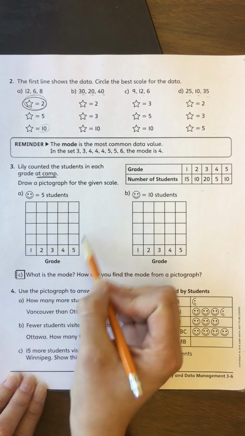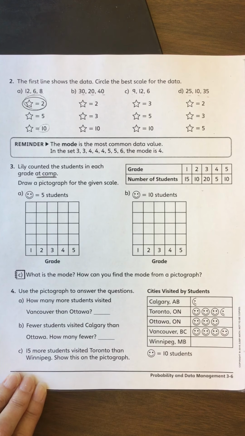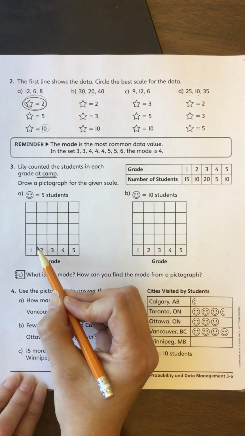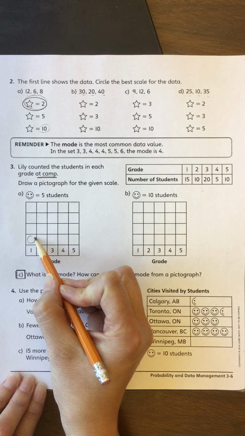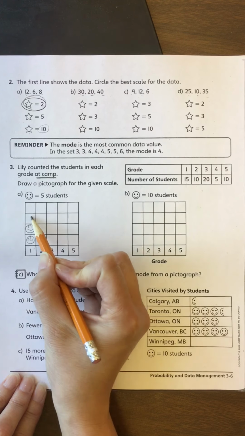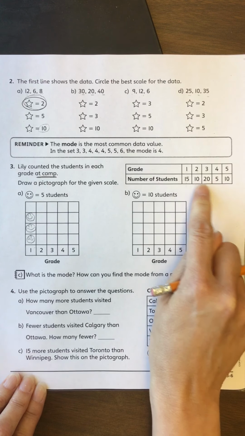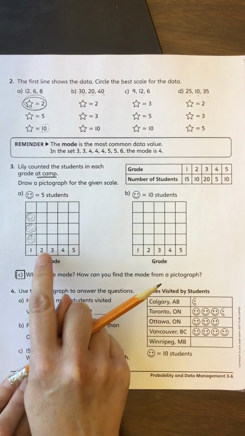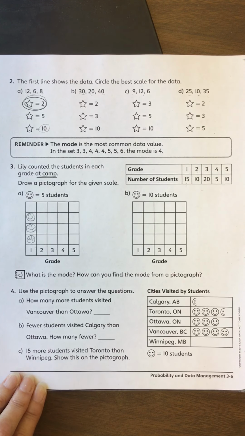The first pictograph you're going to draw is going to be where your symbol equals 5 students. So you're going to think, for grade 1, I have to count by 5 until I reach 15. 5, 10, 15. For grade 2, grade 3, grade 4, and grade 5, you will have to fill in the rest using a scale of 5 students for every symbol.